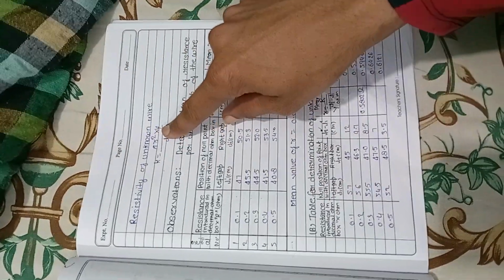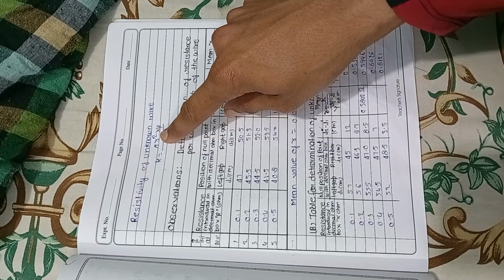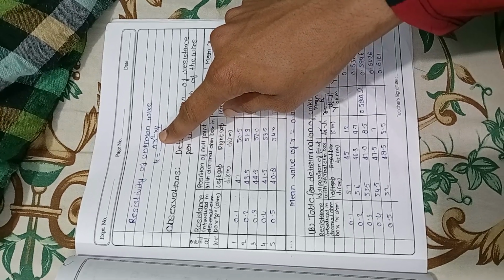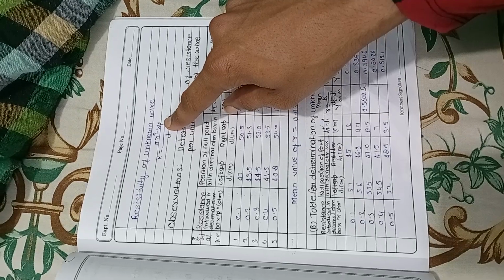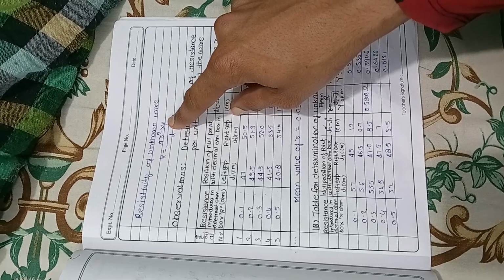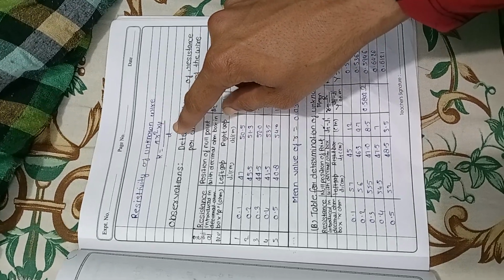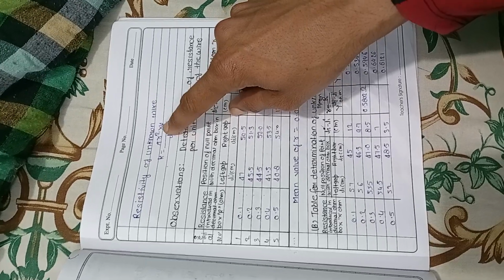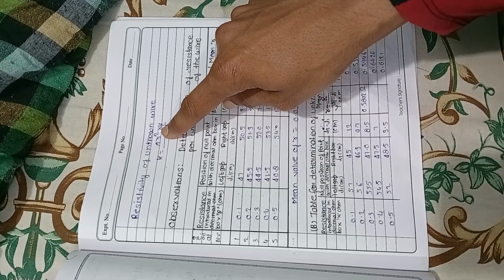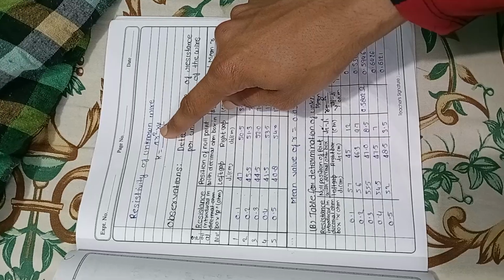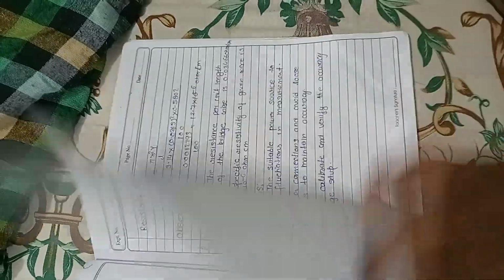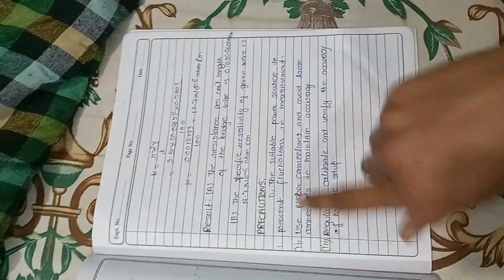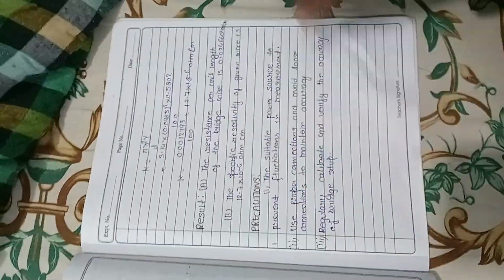The resistivity is equal to A, the area, which is pi r square, multiplied by R upon L. R is the resistance of the wire, L is the length of the wire, and r is the radius of the wire. And at the last, you can see the result and precautions.